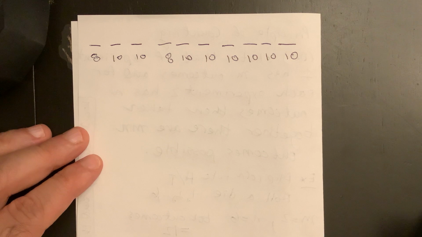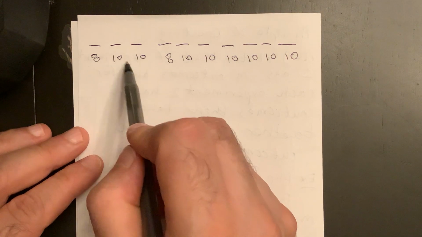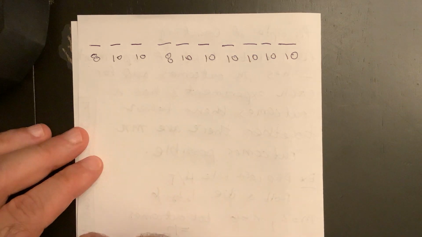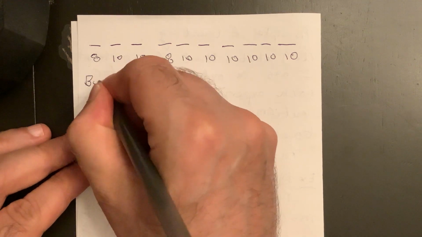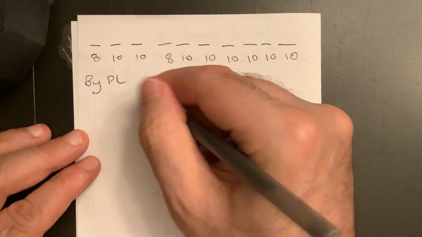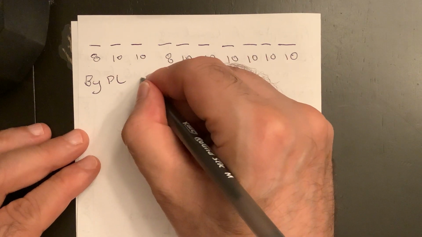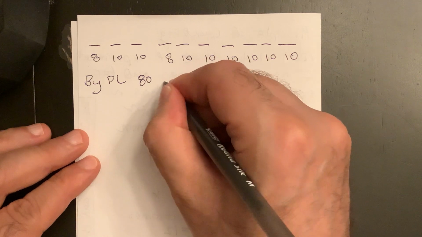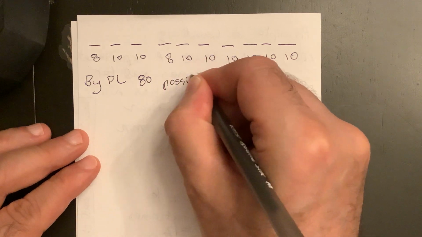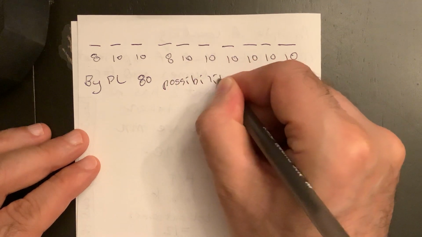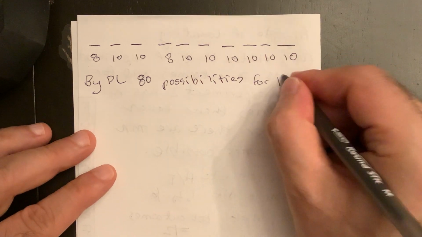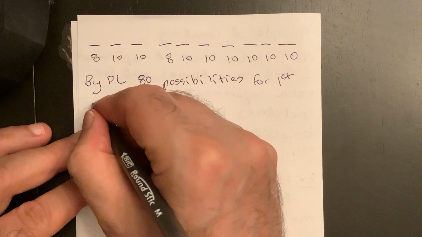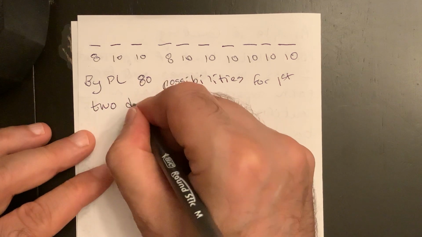But how do we see that that's part of the principle of counting? Well, you could say for the first two, it's clear that there's 80, right? So we can note by PC, there are 80 possibilities for the first two digits.